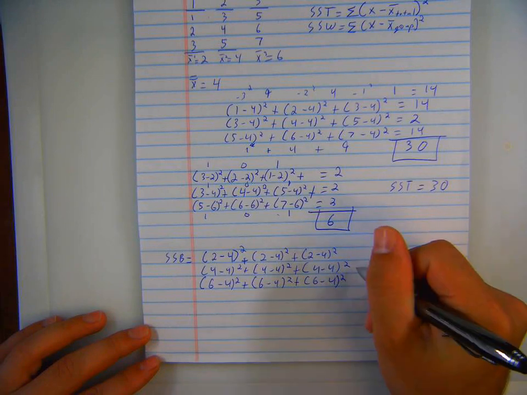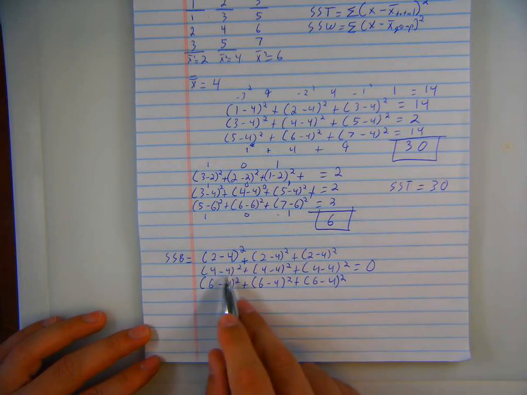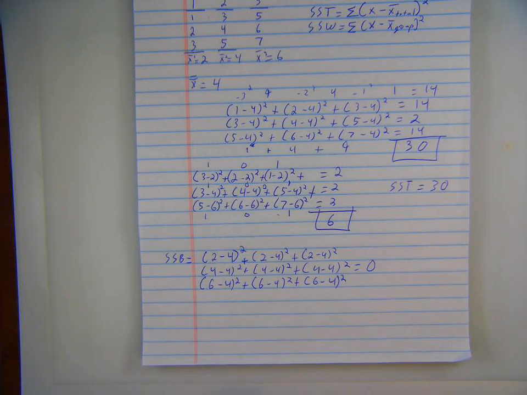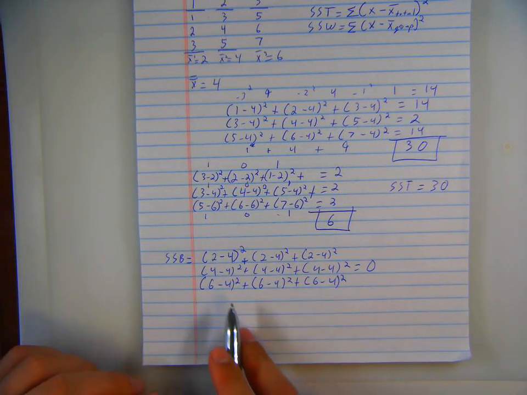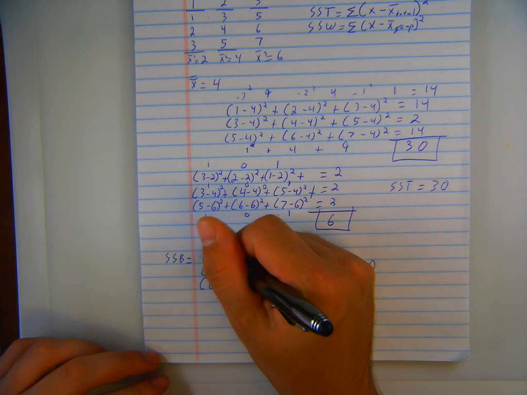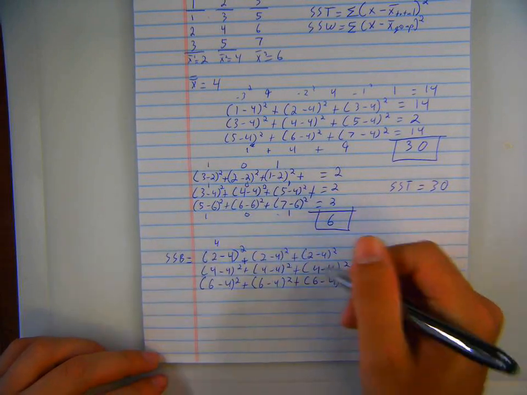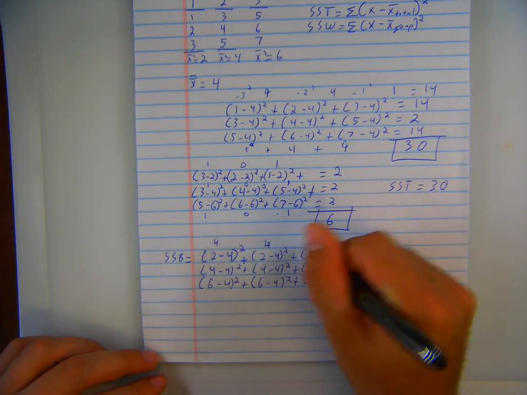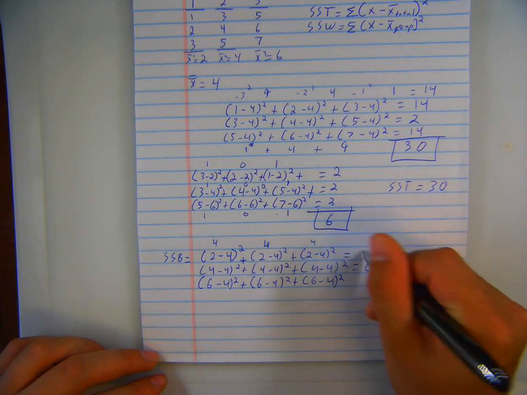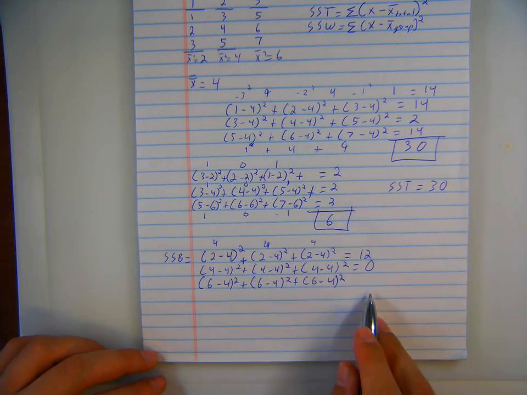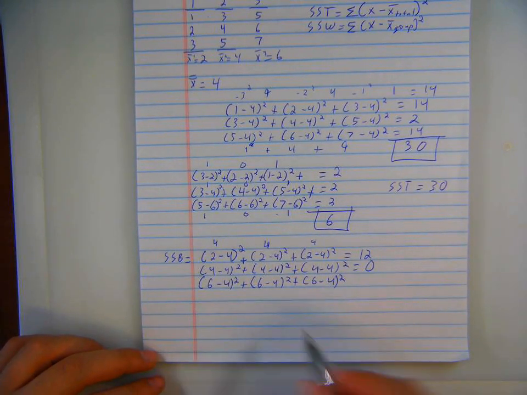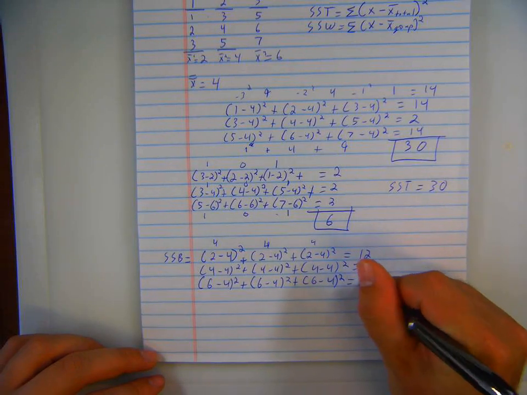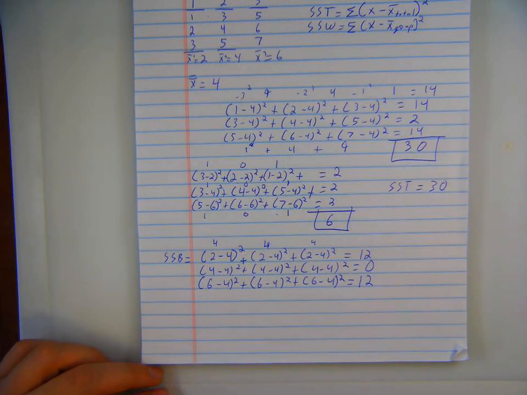Now the middle one's easy. You probably just do that in your head really quickly. It's going to be 0. 4 minus 4 is 0. 0 squared is 0. And the other two you can probably do pretty easy in your head too. 2 minus 4 is 2. Squared will be 4. And of course that's going to be the same for all of them. 4, 4, 4. That gives us 12. And you're going to see the same thing down here, right? 6 minus 4 is 2. Squared is 4. Do that 3 times is 12.